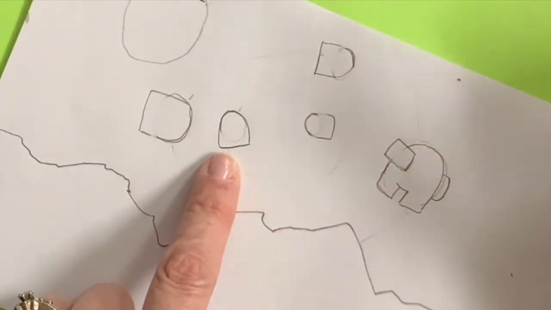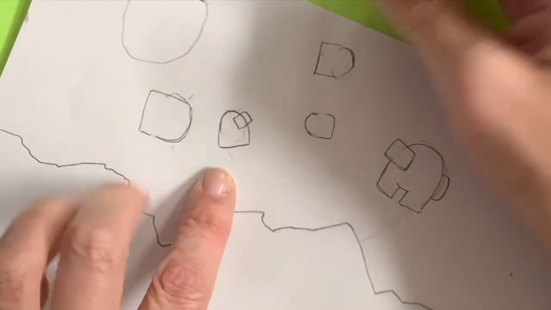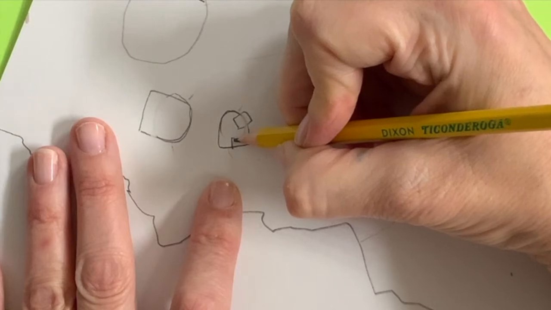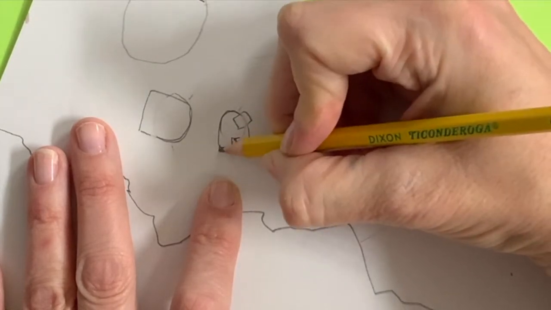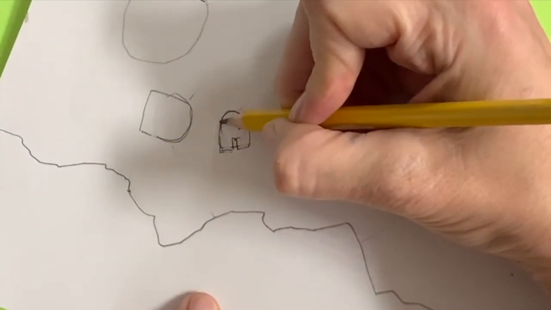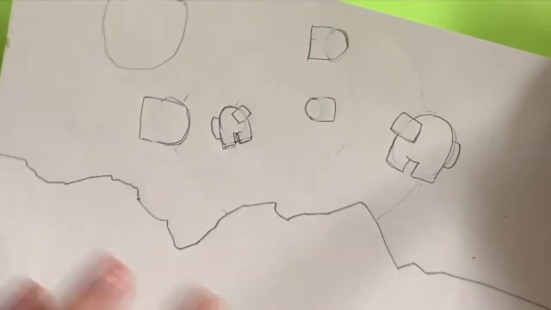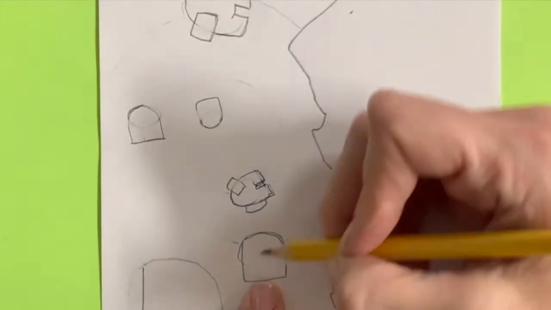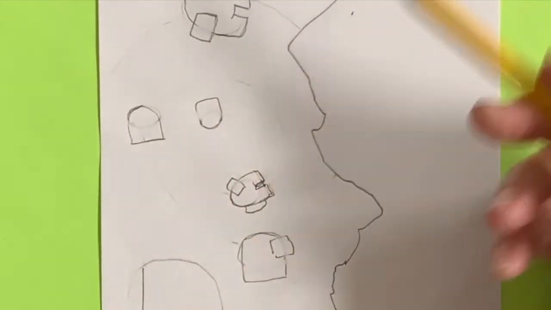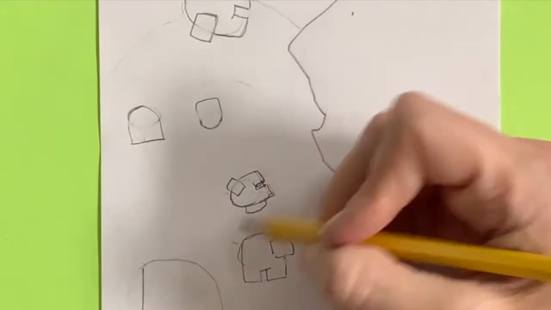Now I'm going to turn my paper so that the flat part's at the bottom when I draw. This guy's going to be facing the other direction. I made his legs a little bit longer there. Okay, I'm going to turn my paper and finish the rest of these. I'm going to do a little fast forward here. You can pause it if you need to, but that way you don't have to watch each one.